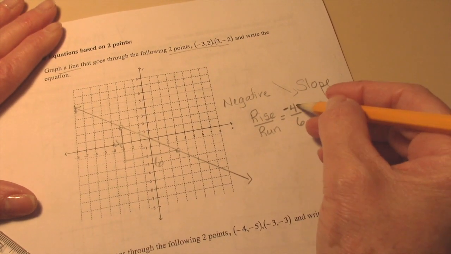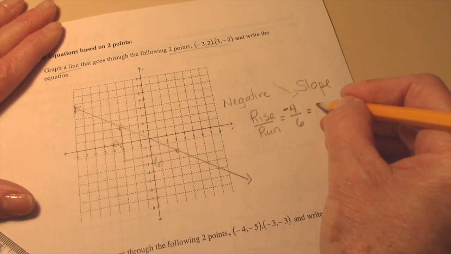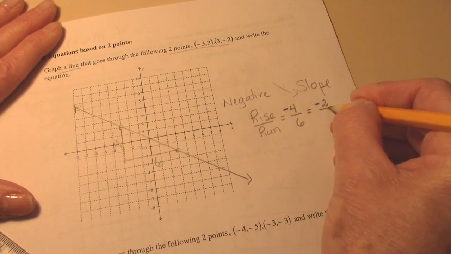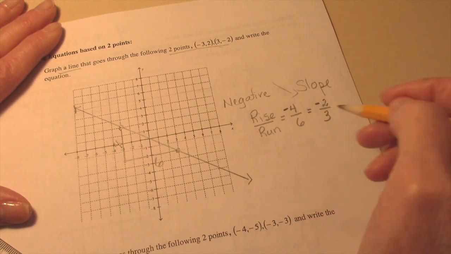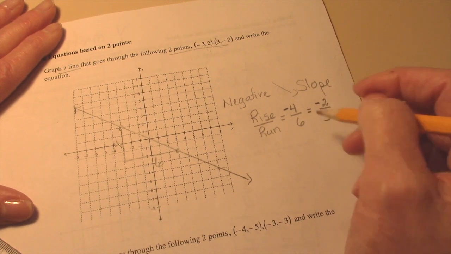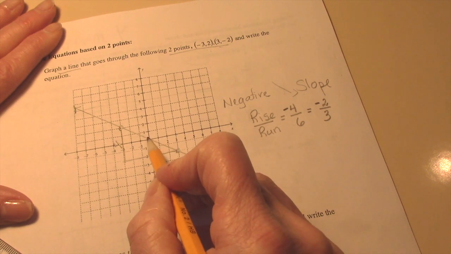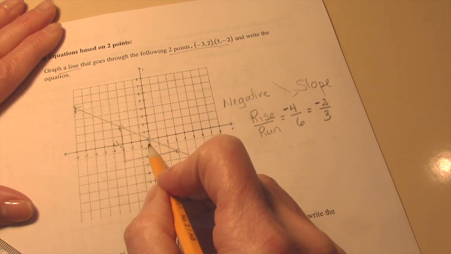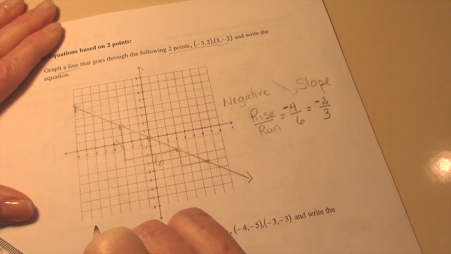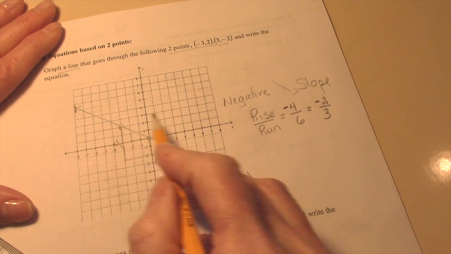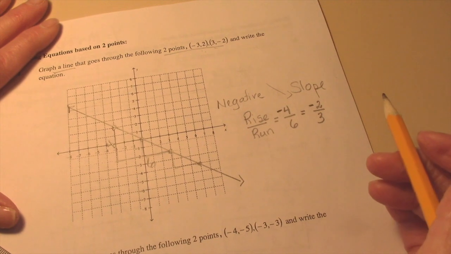Now, 4 over 6 can be simplified. If we simplify by dividing by 2, keep it as a simplified fraction, -2/3 is equal to -4/6. And I bet you if we found this little graph, we would find, if you went 3 and 2, it works, the same slope, down 2 over 3. We're going to find the same dots. So it kind of doesn't matter if I go from one dot to the far dot and just simplify my fraction, I'll get the same answer.